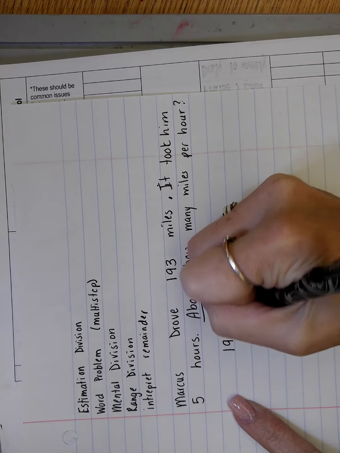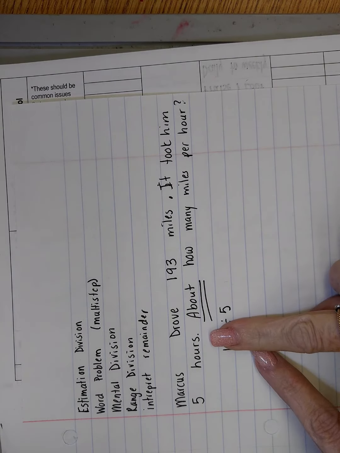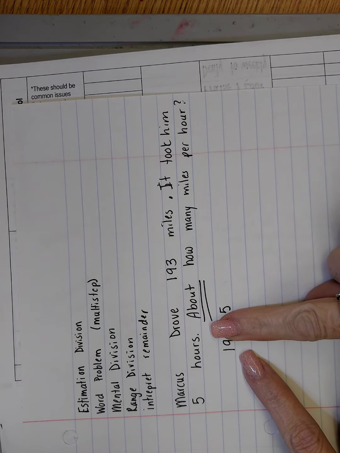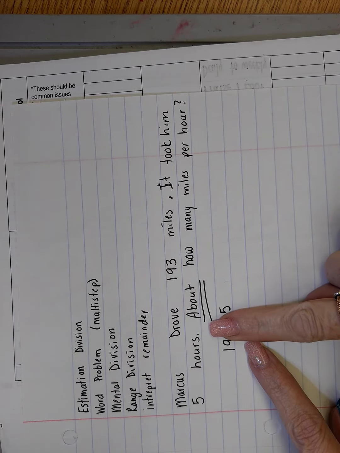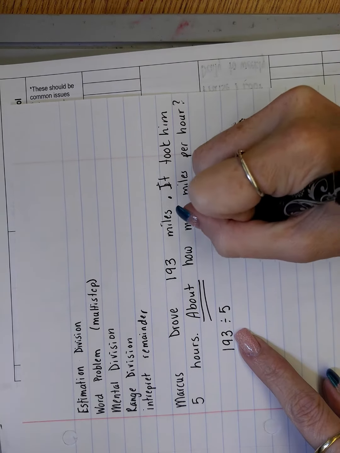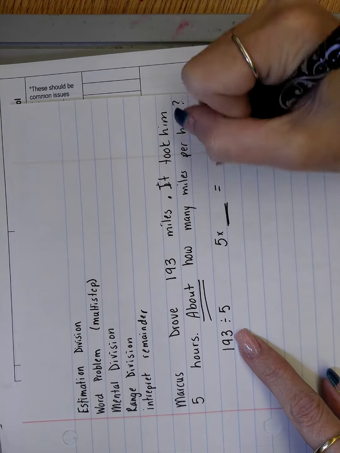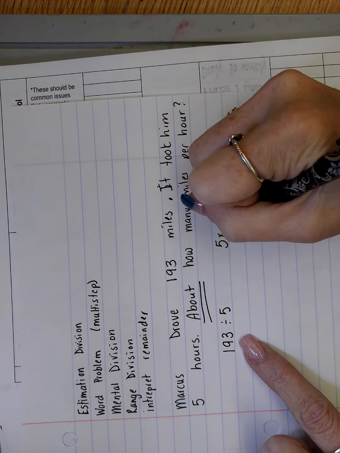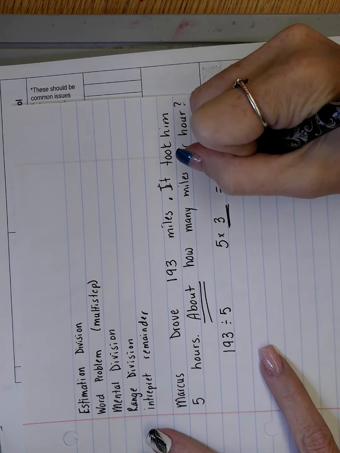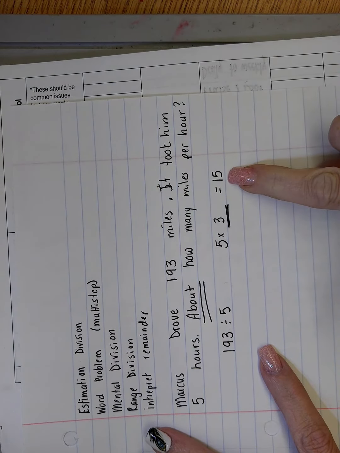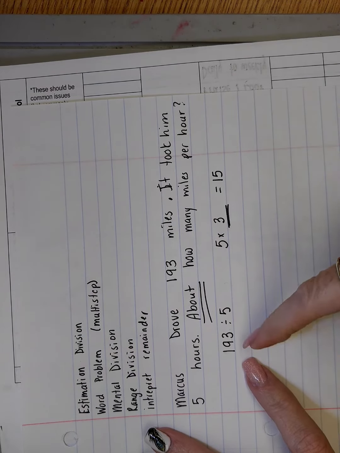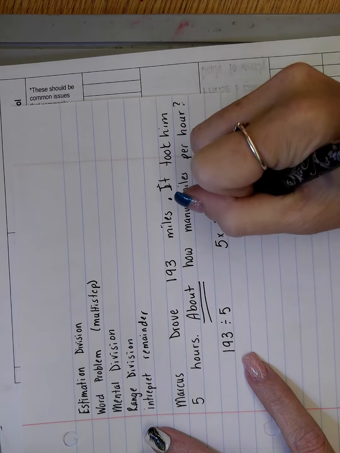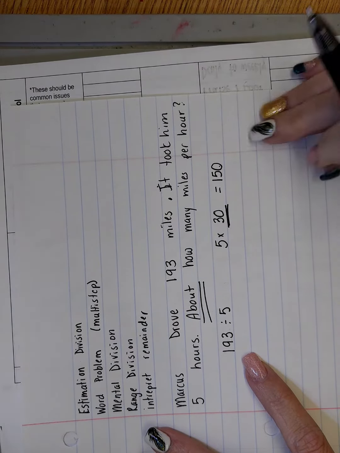193 divided by 5. Now, can 5 go into 1? The answer is no. So I need to move over one place value. Can 5 go into 19 without going over? So what times 5 gets me close to 19 without going over? Well, I know 5 times 3 is 15. 5 times 4 is 20. So that is 15. There are 2 place values here. There are 3 in my number, so I need 3 here. So I add 1 there. That's 3 place values. And I have added a 0. That's 150 here. This is my low range.